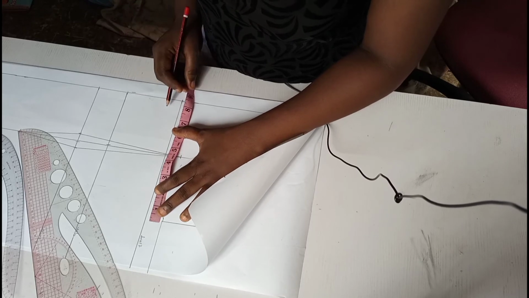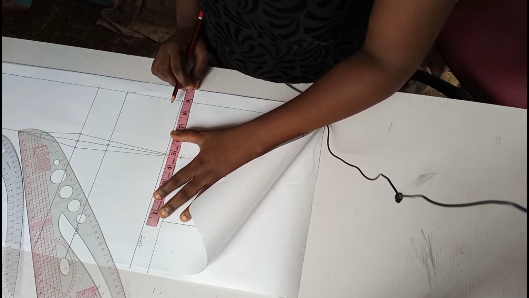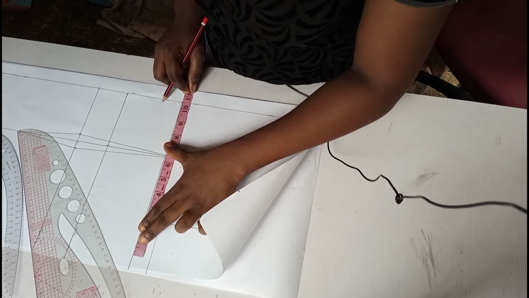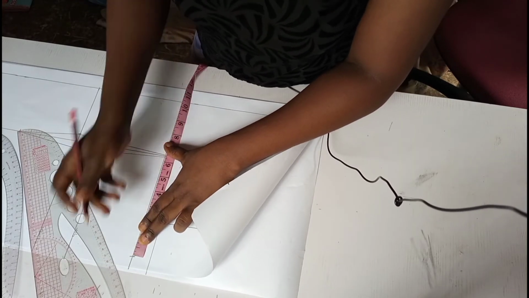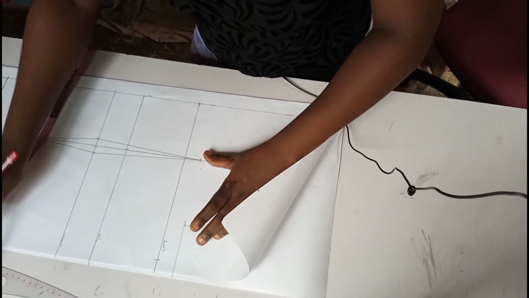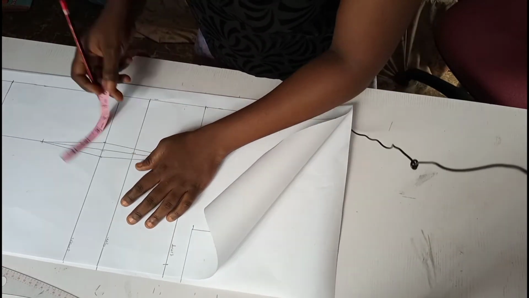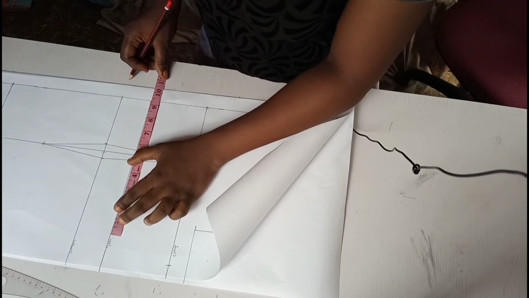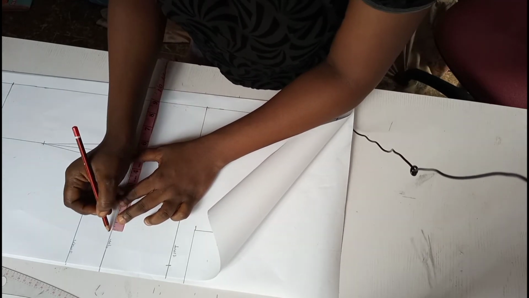My bust divided by 4 is 9.5 plus 1 inch seam allowance, that's 10.5. On my under bust, which is 38 divided by 4 is 9.5... I'll be taking my under bust, which is 38 divided by 4 is 8 inches plus 1 inch seam allowance, that is 9 inches.